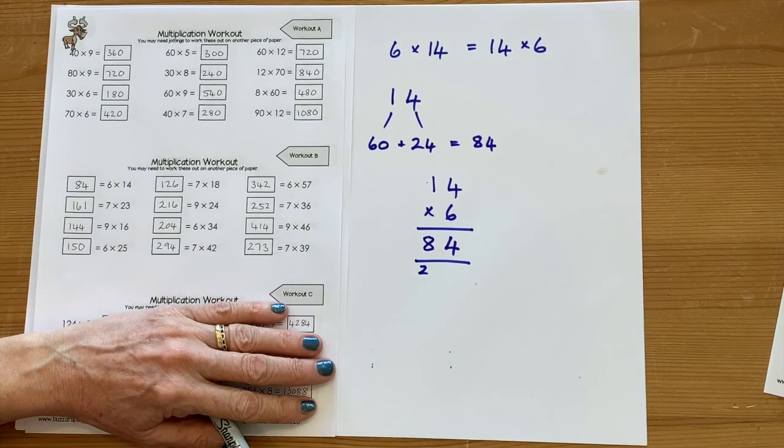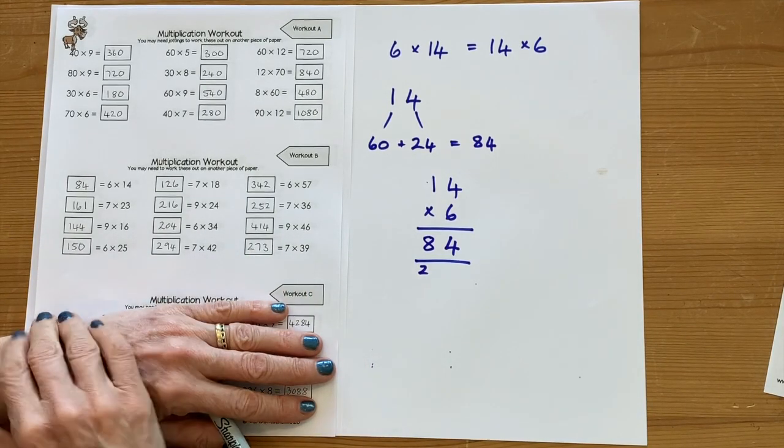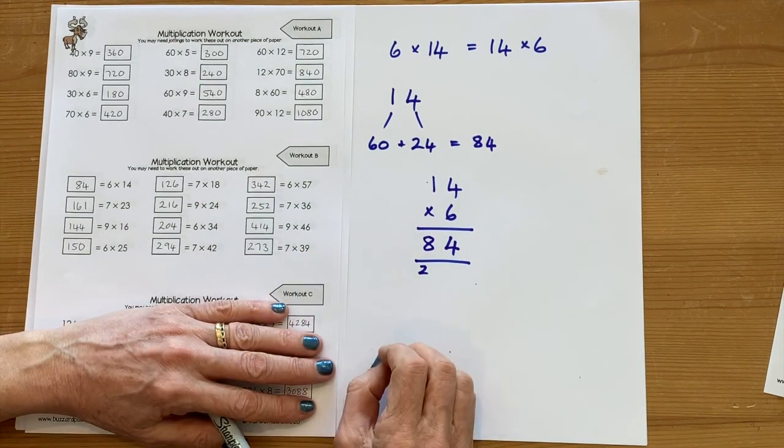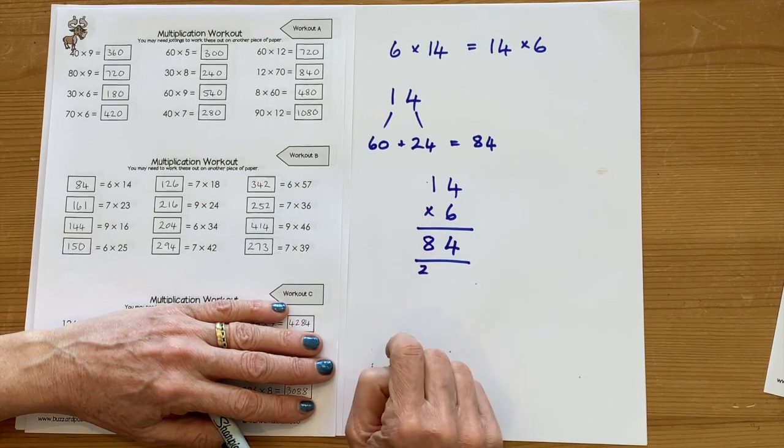Okay, so here's the answers to workout B. Check yours against mine, see how you got on. If you've got any mistakes, have a little look, see what went wrong, and see if you can work out the correct answer.